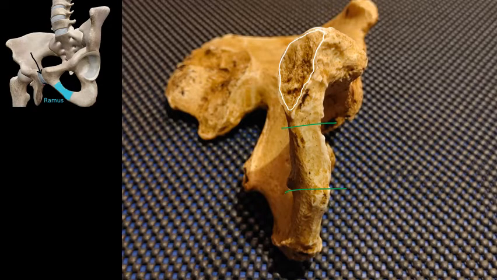Looking at this, I'm seeing a very wide, flat surface. So it's flat and wide. This ischiopubic ramus gives us a good indication of a male.